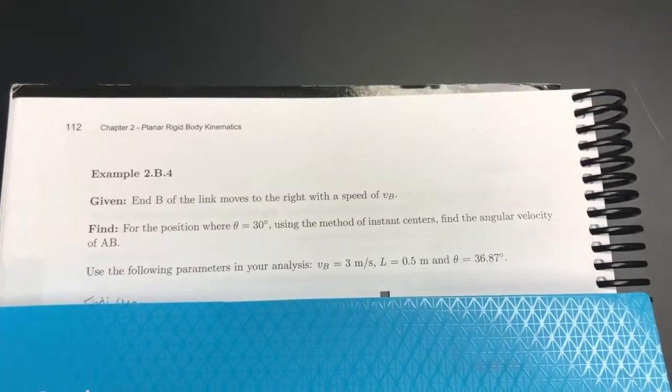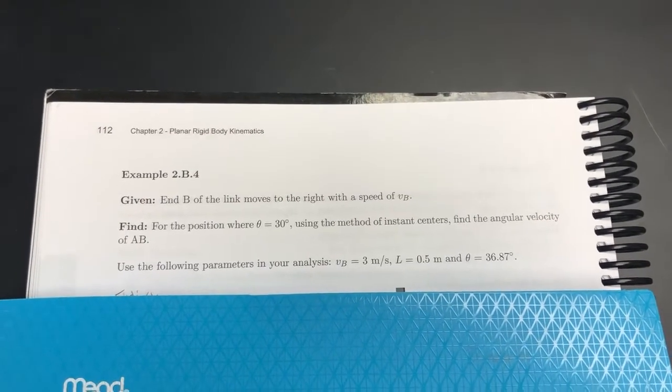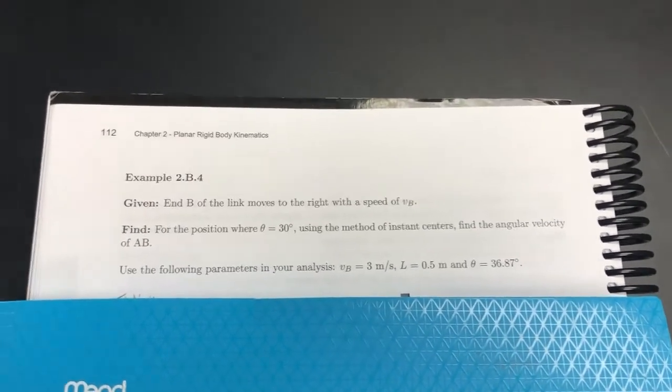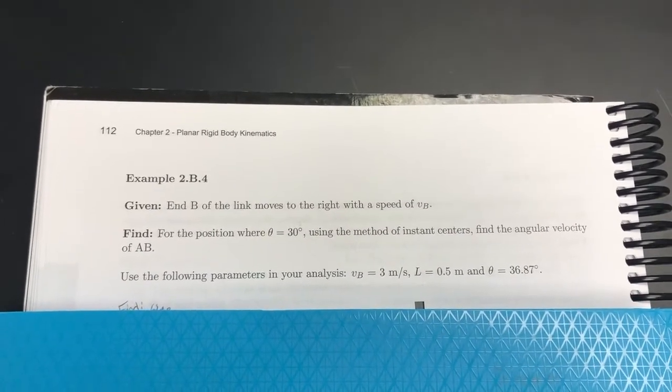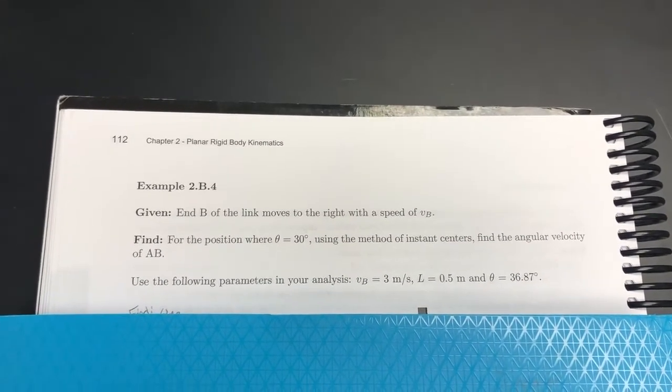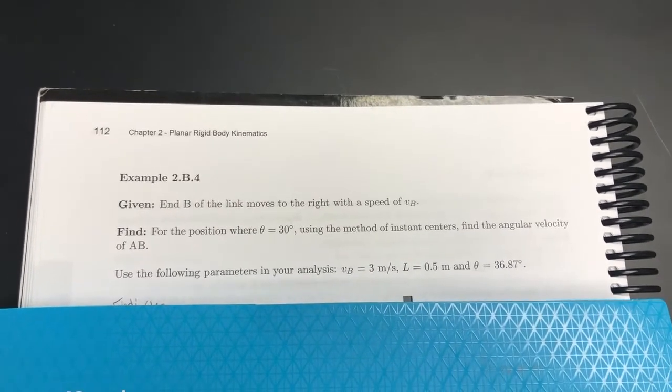So we have example 2b4. The given is end B of the link moves to the right with the speed of VB. And we are supposed to find, for the position where theta is equal to 30 degrees, using the method of instant centers, the angular velocity of AB. And then we use the following parameters in your analysis.